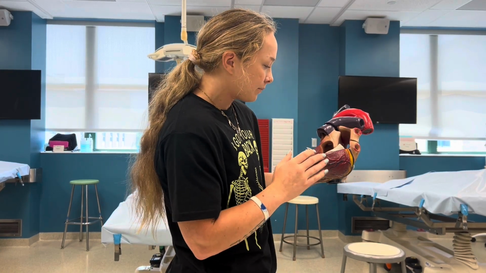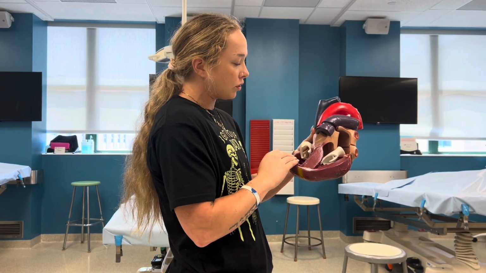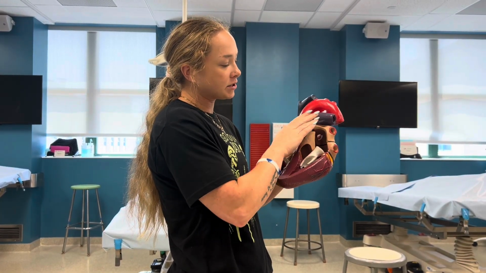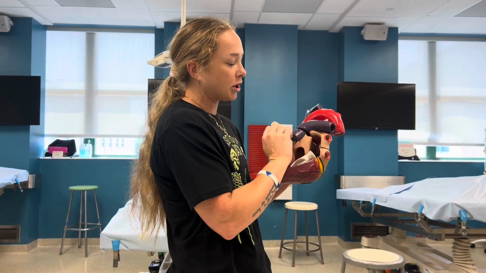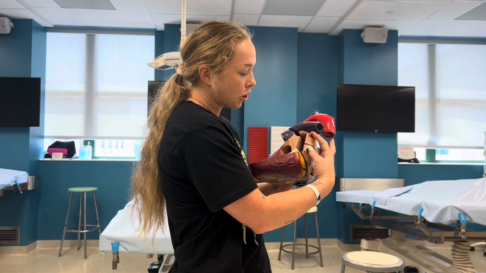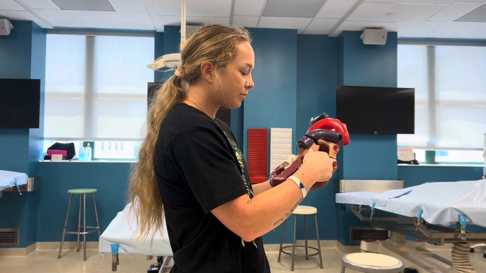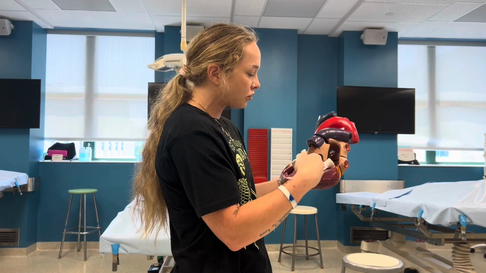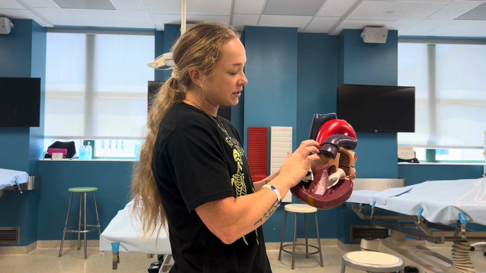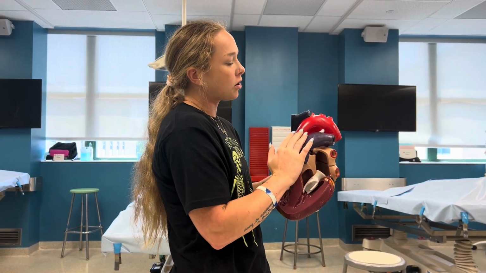Going into where blood goes from there, so out of the right ventricle, it's going to enter through our pulmonary semilunar valve into the pulmonary trunk, and then out of our pulmonary arteries away to the lungs. And then blood's going to come back in through our pulmonary veins, enter into that left atrium, through the bicuspid, into the left ventricle. And then we go through here. We're going to enter through that aortic semilunar valve into the ascending aorta, and then eventually into that aortic arch.